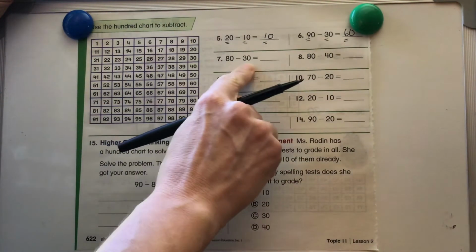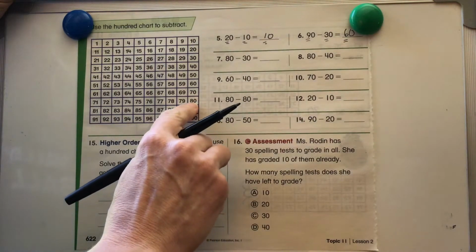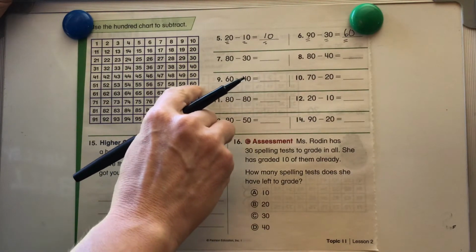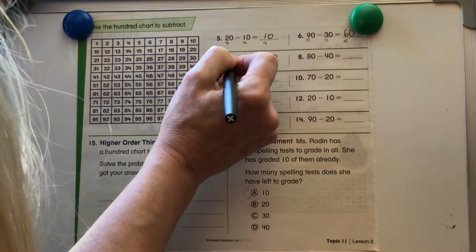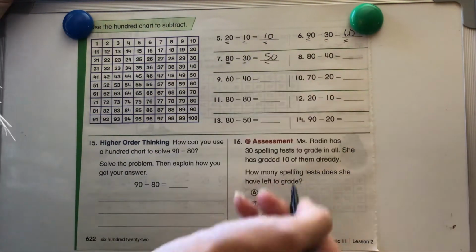Okay, let's take a look at our 80 minus 30. I'm at 80. I need to subtract 30. 10, 20, 30 puts me at 50. And 8 minus 3 is 5.